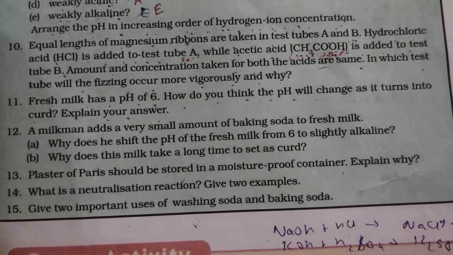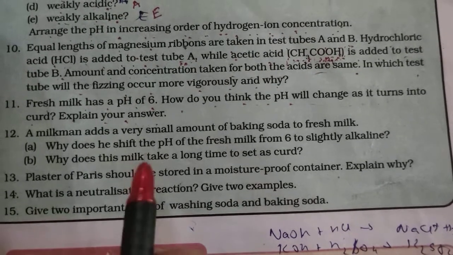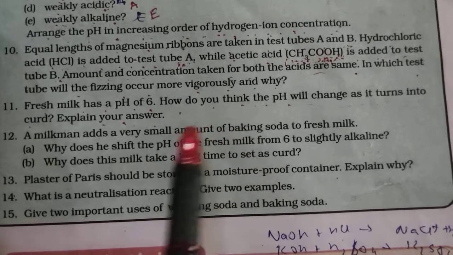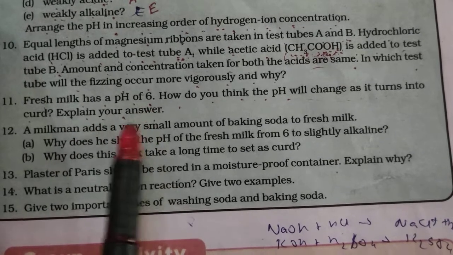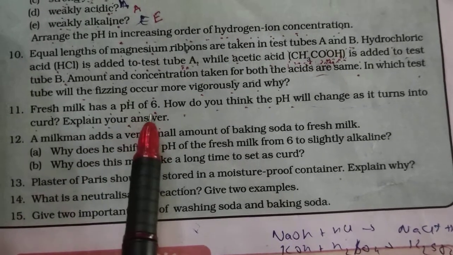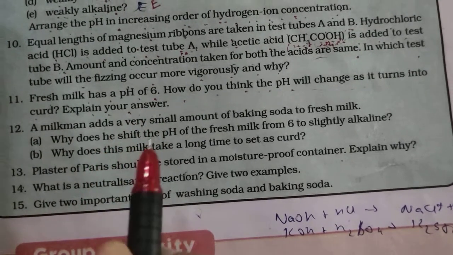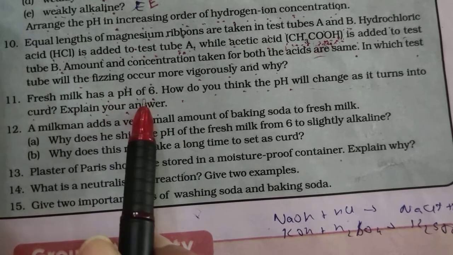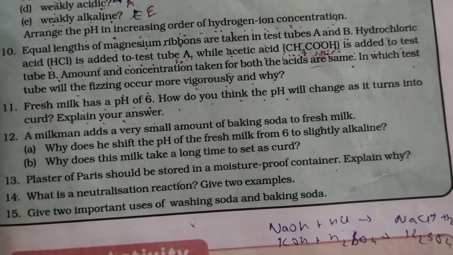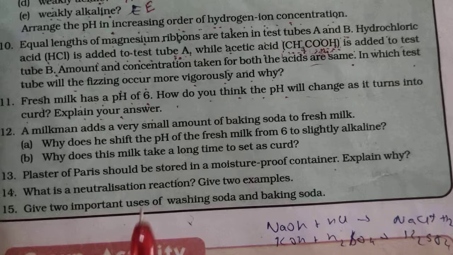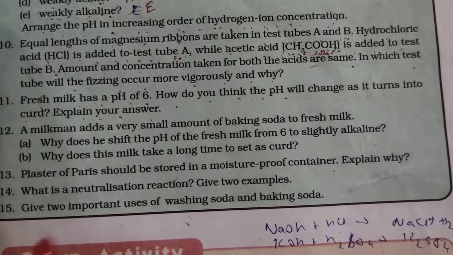So you know acid has a pH less than 7. That is why, if the curd is formed, the pH of the milk will change, that is, it will decrease. Why? As we know, acid has a pH less than 7. Milk has a pH of 6. Whenever it turns into curd, due to the presence of lactic acid in the curd, the pH value of milk will also decrease.